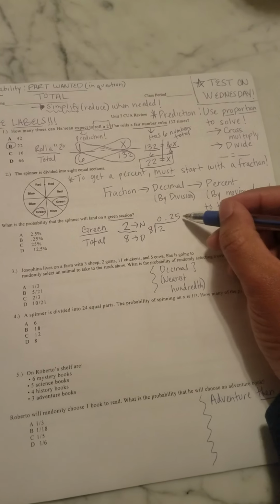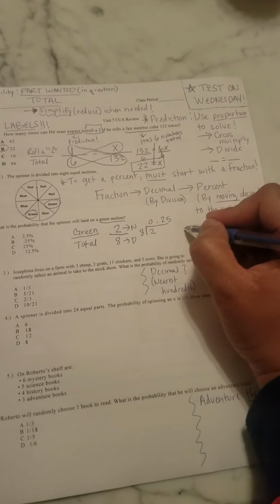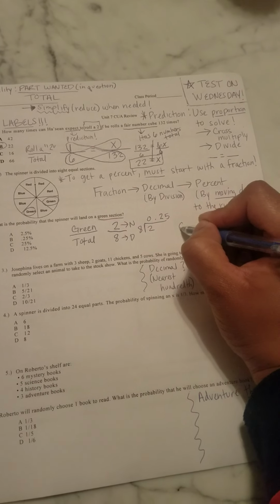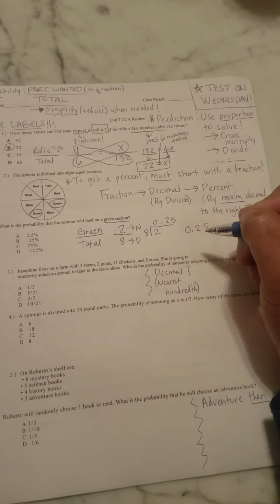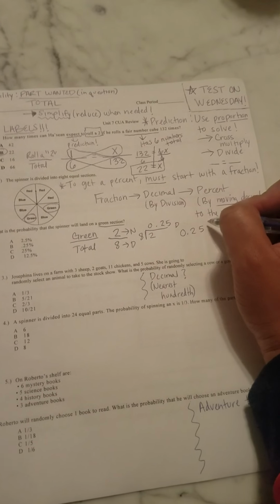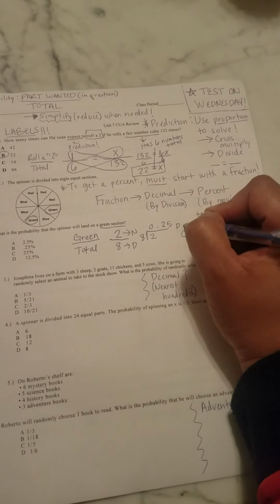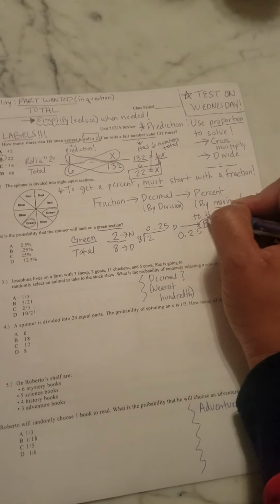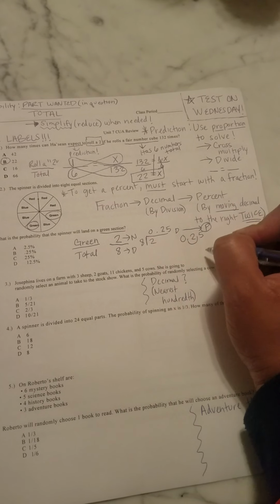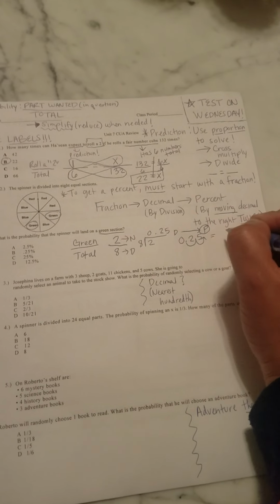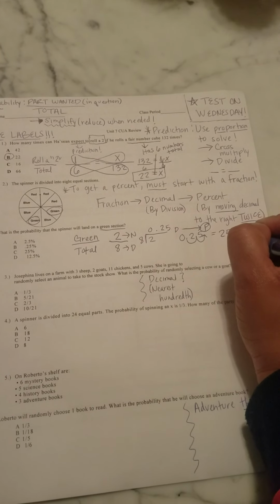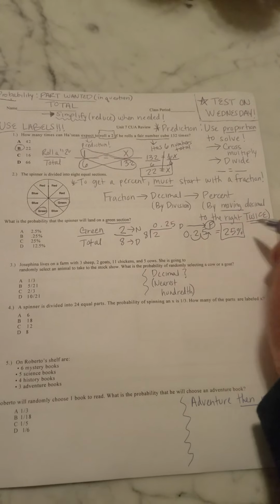But then you want a percent. You don't want to stay at the decimal. So you must move your decimal to the right twice. So you have 0.25. We used to use Dr. Pepper just to show that it will go to the right and it will go twice. So 1 for the 2 and 1 for the 5. So the decimal ends up behind the 5. So you'll end up with 25%.